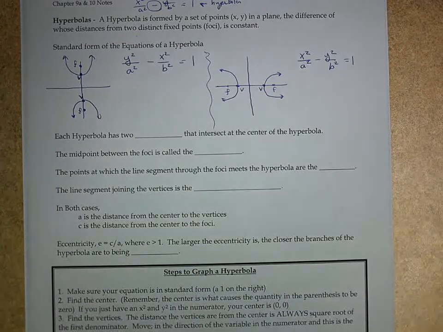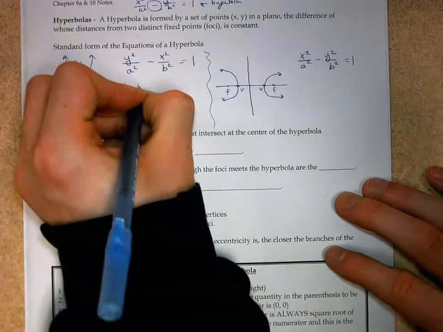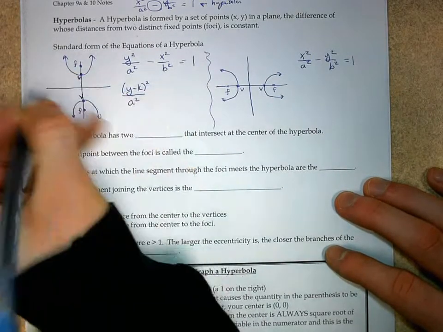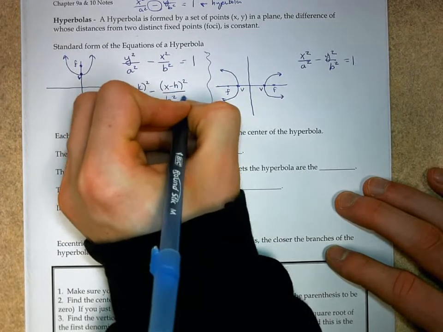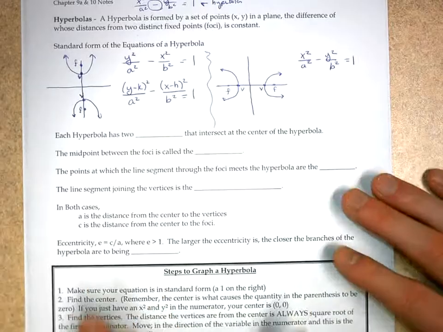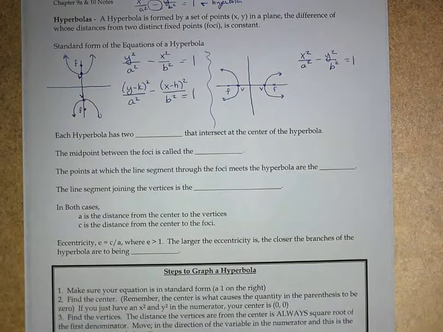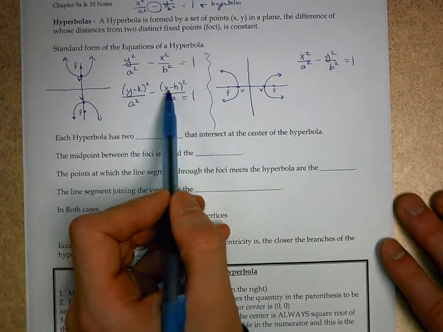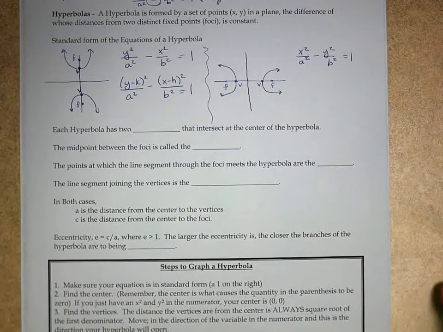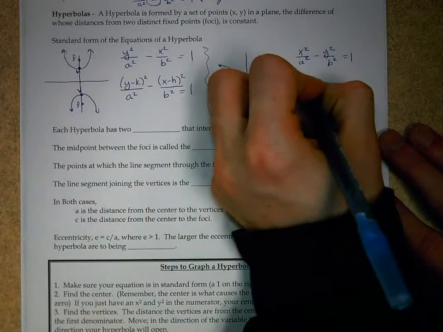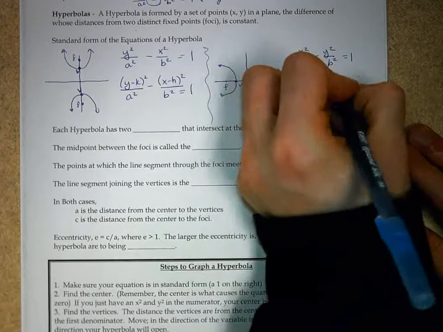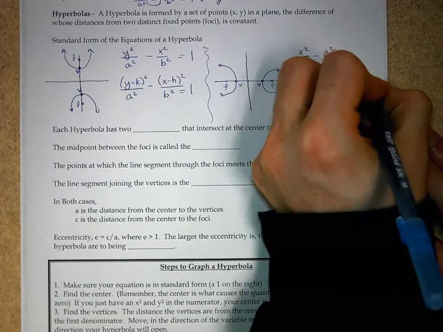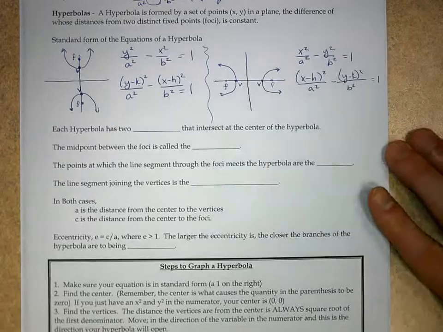If I were to have some shifts involved, it would be y minus k quantity squared over a squared minus x minus h quantity squared over b squared is equal to 1. h still goes with x and k still goes with y. It does not change, so that h is first and k is second, but h is always tied with the x. And then the horizontal version: x minus h quantity squared over a squared minus y minus k quantity squared over b squared is equal to 1.